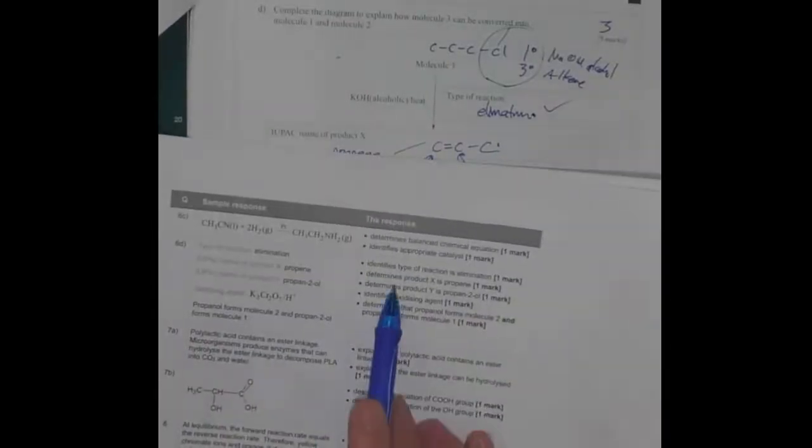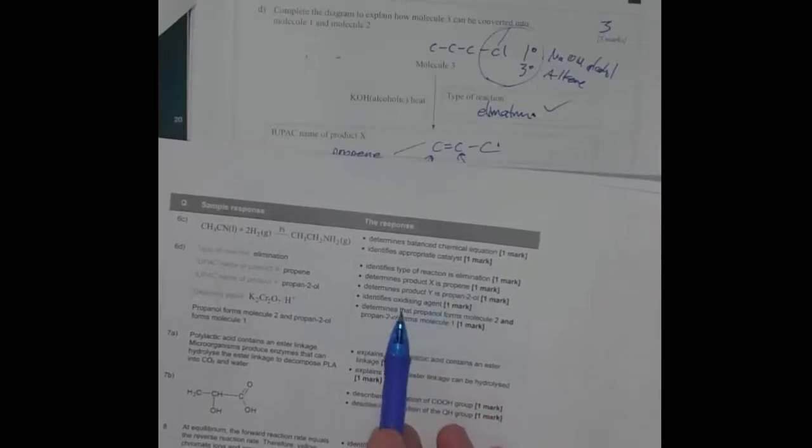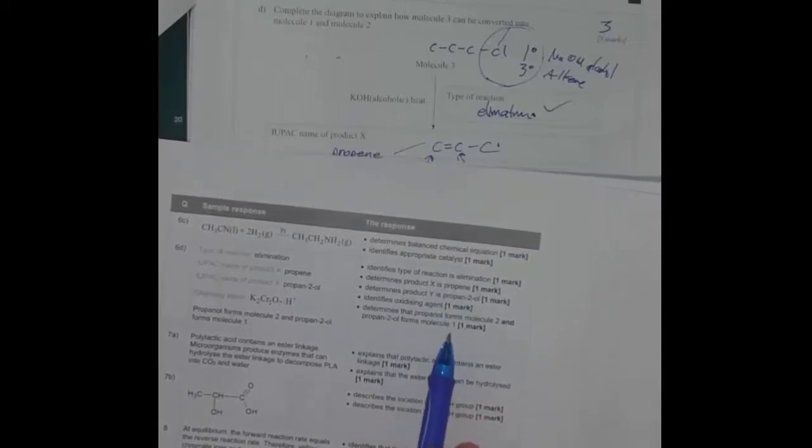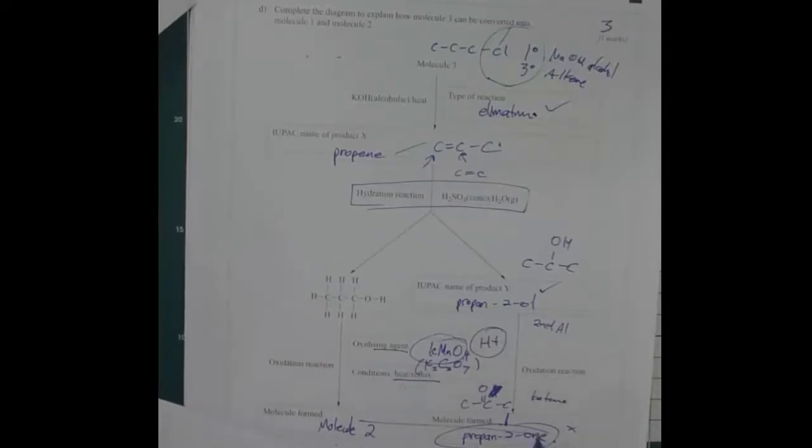How's that only worth 5? 1, 2, 3, 4, 5, 6. Elimination, X, Y, identifies. So I lose 1 mark for that. It doesn't matter. I still got 3, I think. I don't care actually. Whatever. 3, 4. So that's an issue. All right. But I should have still got everything correct. They're my mistakes. You should be able to see past QCAA's mistakes.